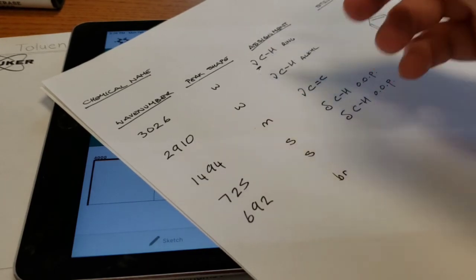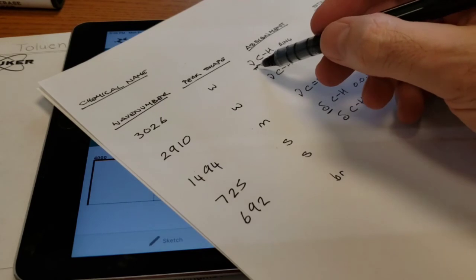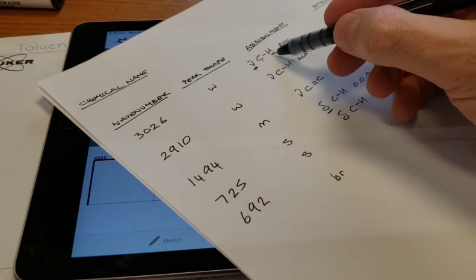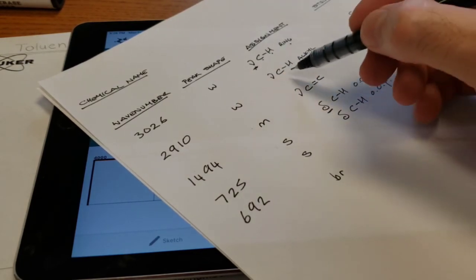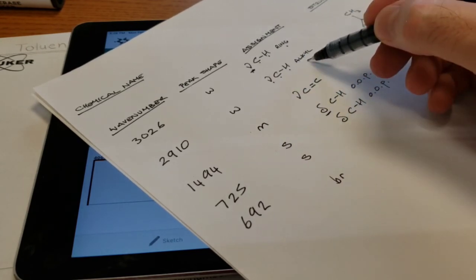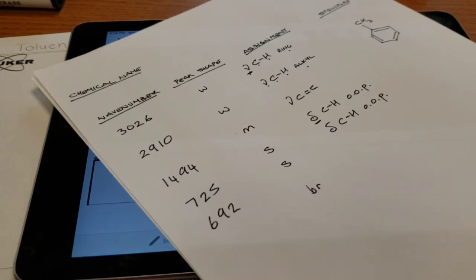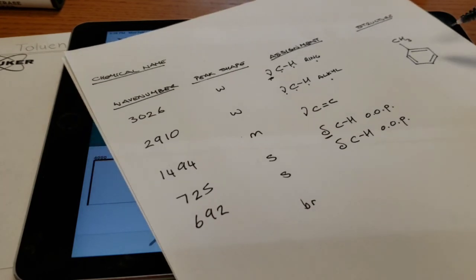A nu is a stretch, a delta is a bend. So this is a stretch from a carbon to a hydrogen that is attached to the ring, and a stretch from a carbon to hydrogen that is part of an alkyl substituent. And go through and make assignments of all the individual functional groups that you can, and then draw a structure of the molecule. Submit your finished product to the Blackboard submission link.